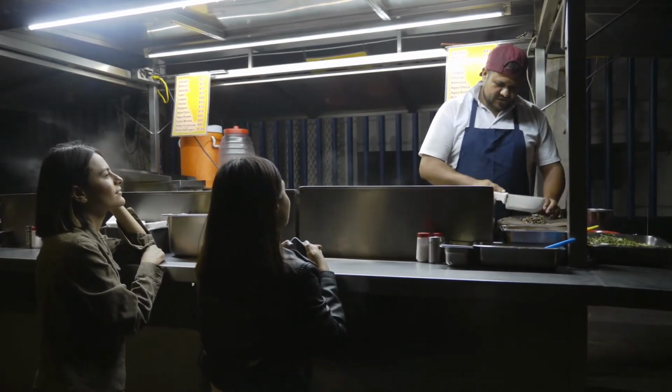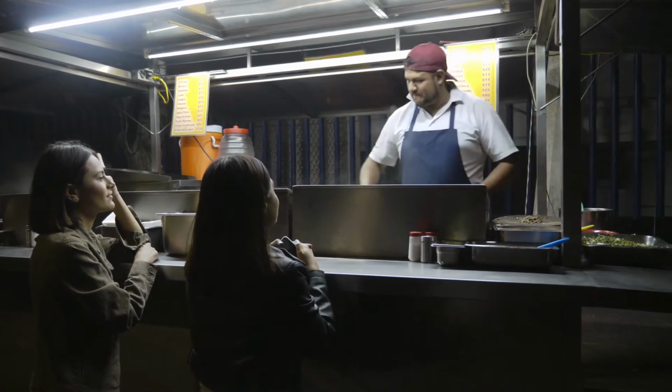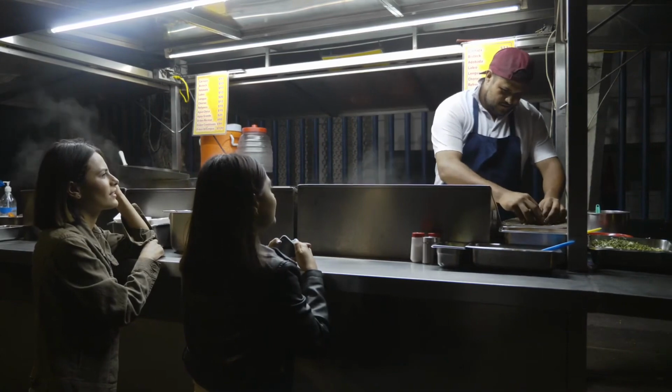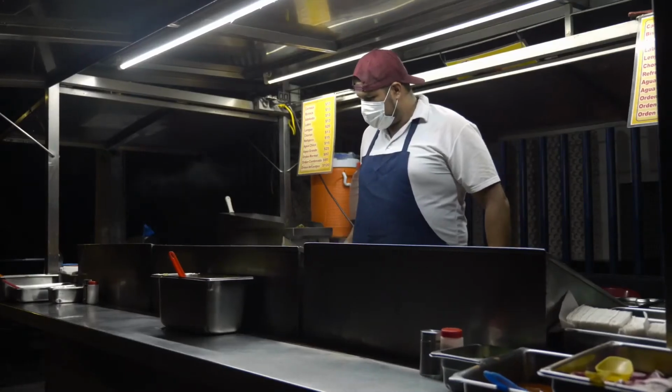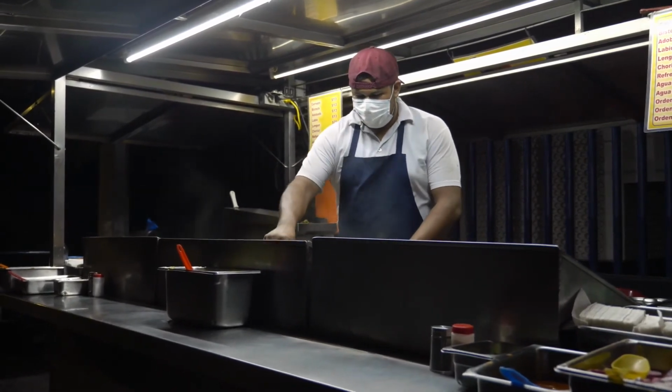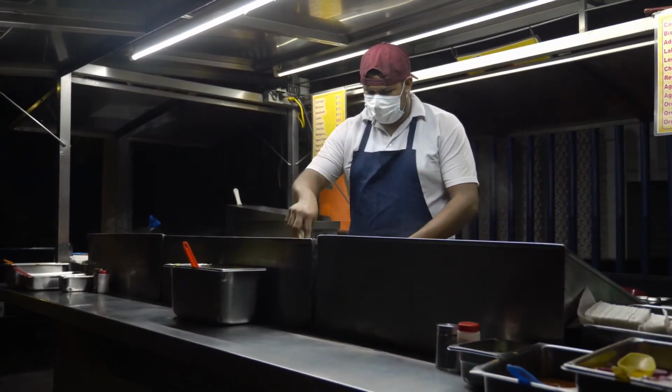Kiyosaki argues that entrepreneurship offers several advantages over traditional employment, including income potential, control, creativity and innovation, job creation, and personal growth. For example, consider Tom, the bakery owner who started with a single bakery and expanded to multiple locations.